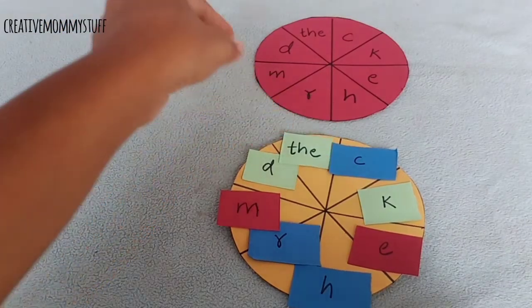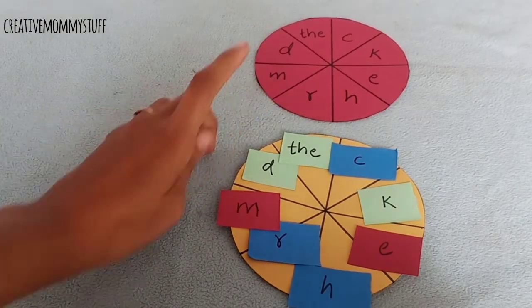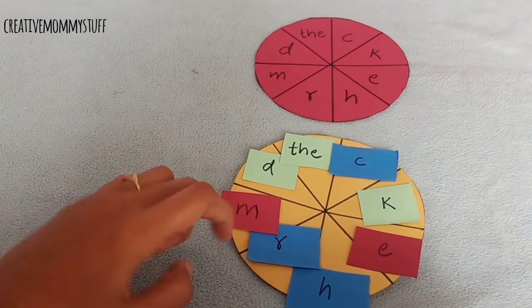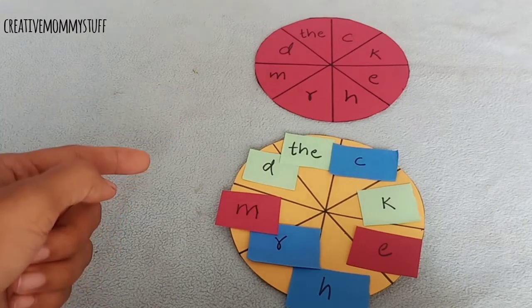It is a visual discrimination activity, and a very good activity to practice the letter sounds. Kids will see the letters, search for them and say the sound. It really makes learning very fun and interesting for kids.